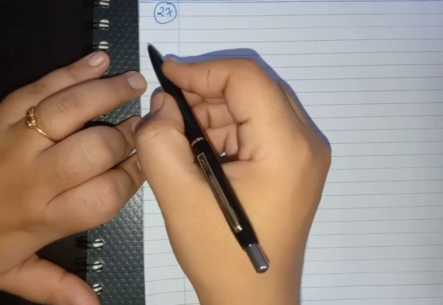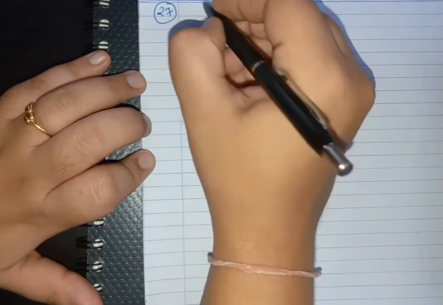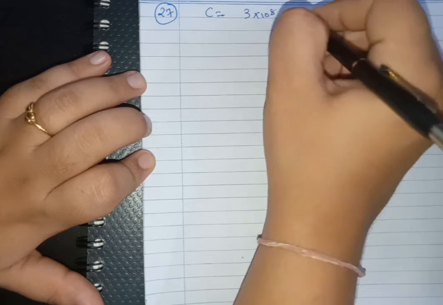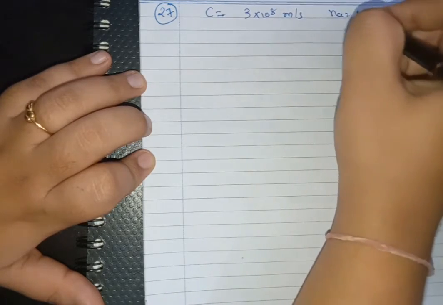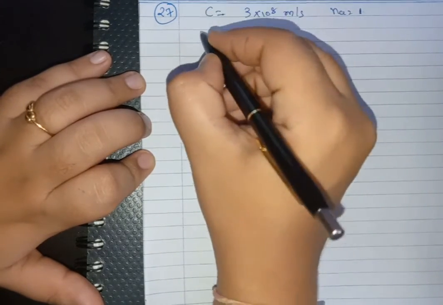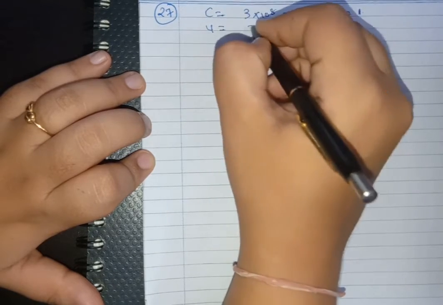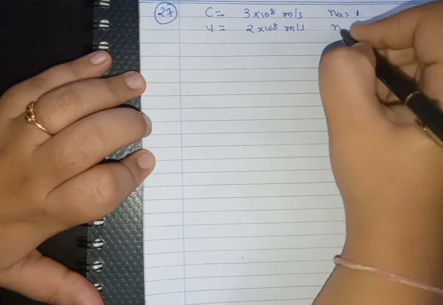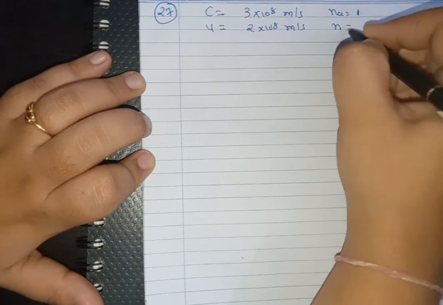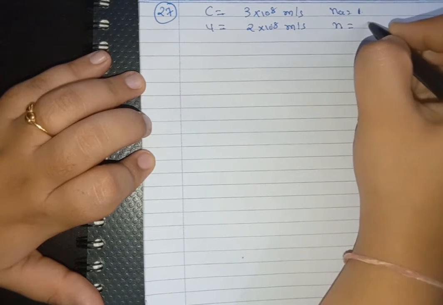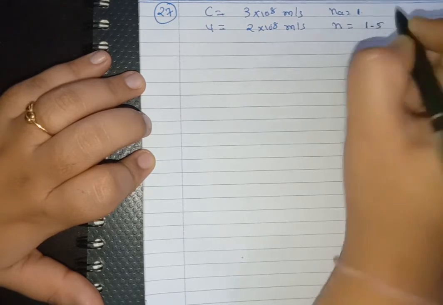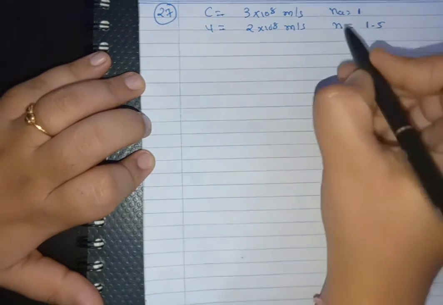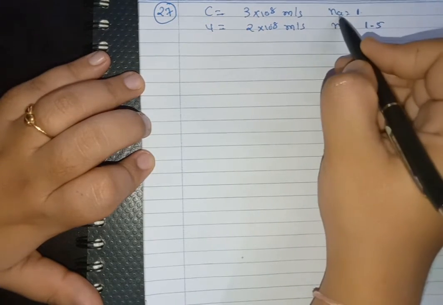In question number 27, the velocity of light in air is 3 into 10 power 8 meter per second. So its refractive index will be 1, and the velocity of light in another medium is 2 into 10 power 8 meter per second. So its refractive index will be 1.5. We want to find the critical angle for the pair. Here this medium is denser and this medium is rarer.